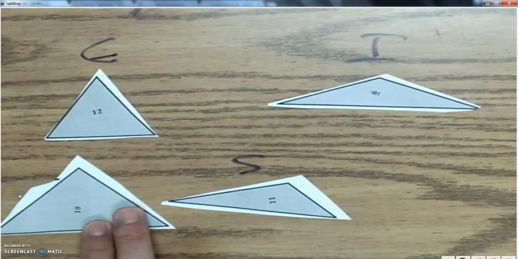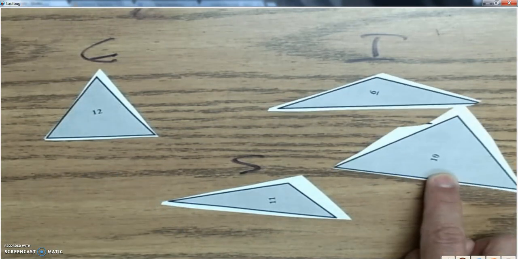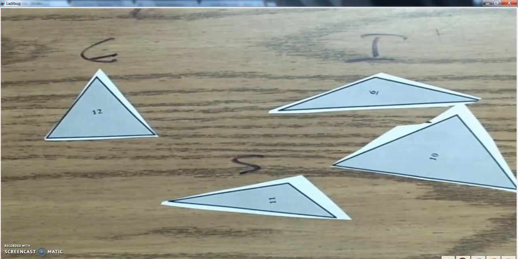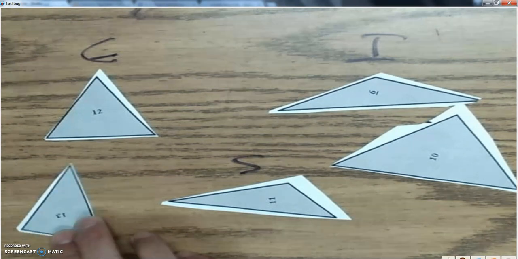This, I'm going to guess that's also an isosceles. It looks to me like that side's long. Those two sides are shorter, but match. Let's see, this, probably a scalene, it might be. I have to measure for sure.